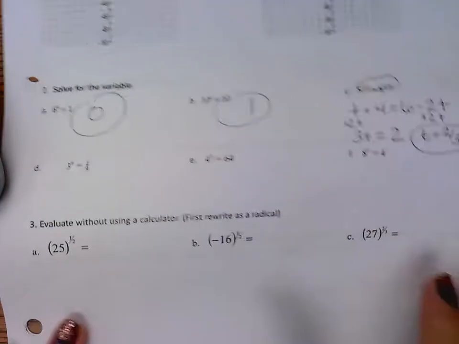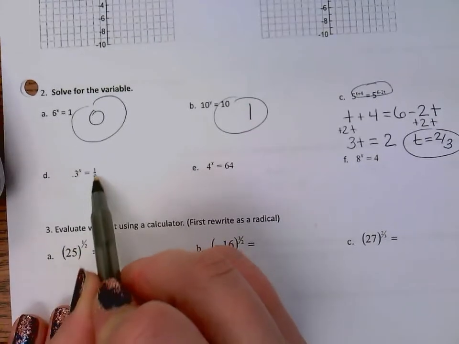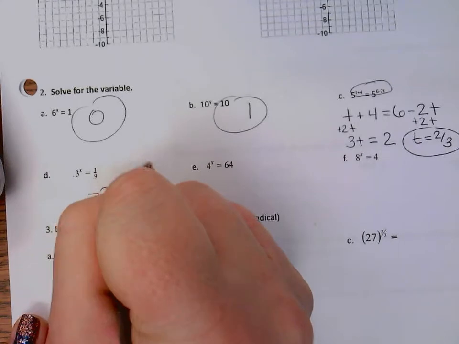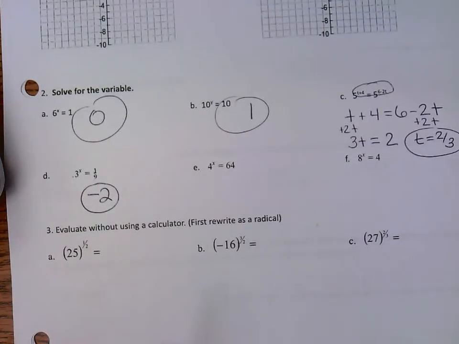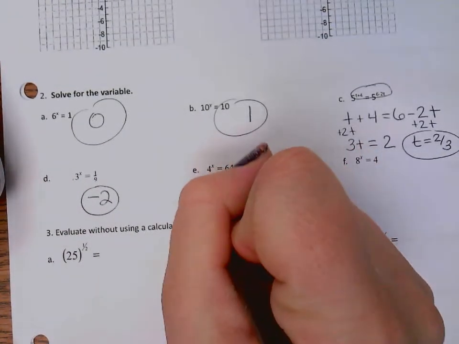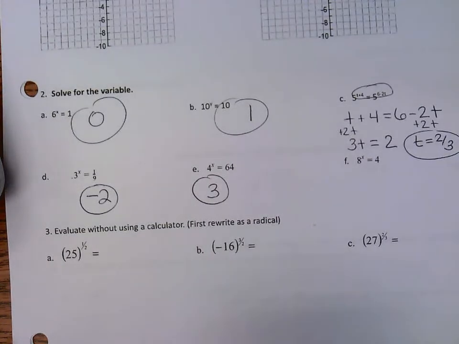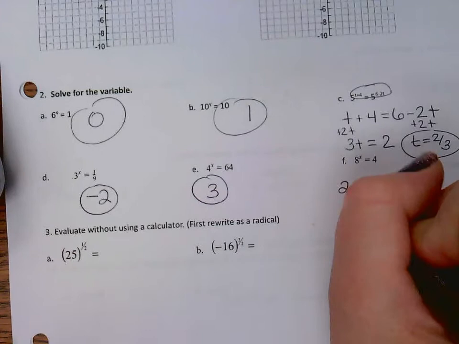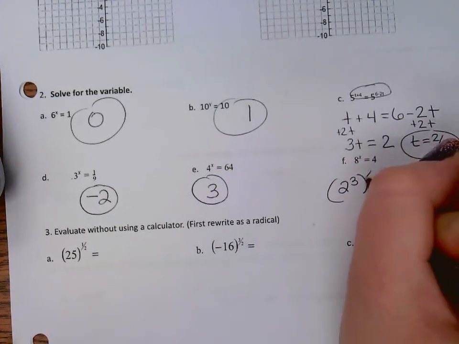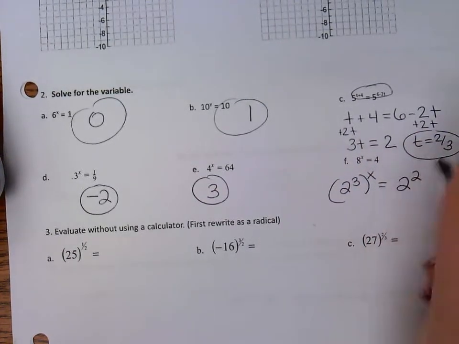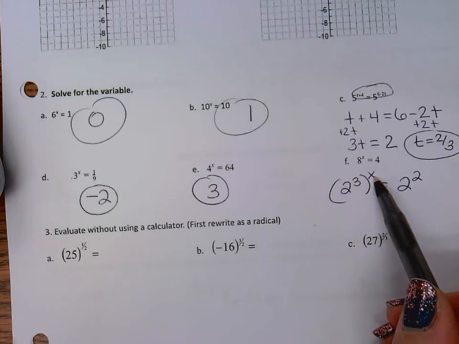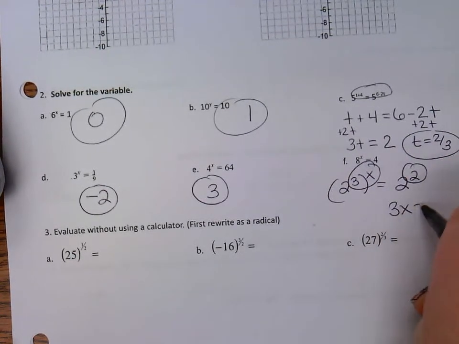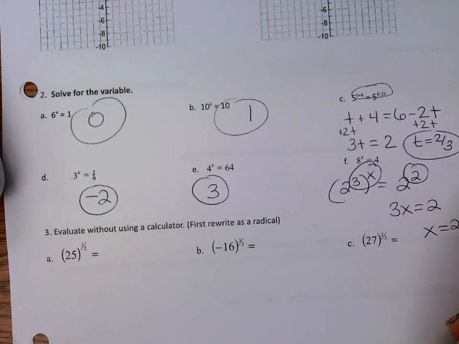All right, the next one, how do I go from 3 to 1/9? So if I square it, I would go to 9, and if I do the negative second power, that's how I would flip it over at the end. 4 cubed is 64. How do I go from 8 to 4? So one strategy is to do the same base on both sides. So I can change the left into 2 cubed to the x, and this would be 2 squared. Now we can set 3x equal to 2, so x would equal 2/3.